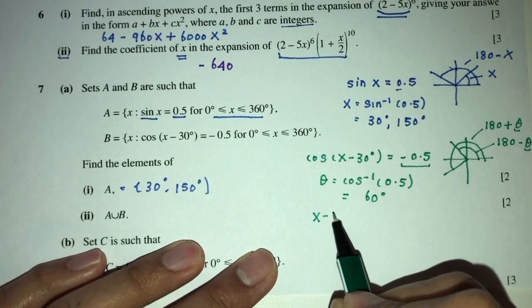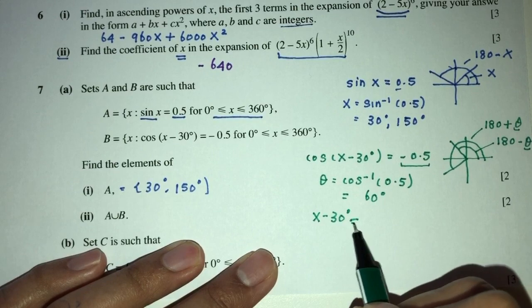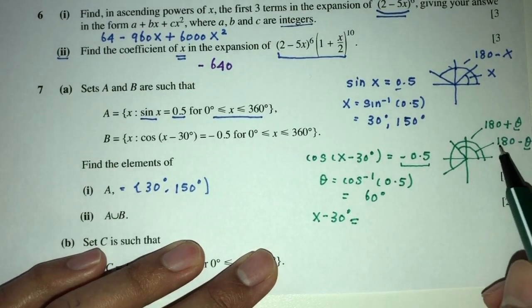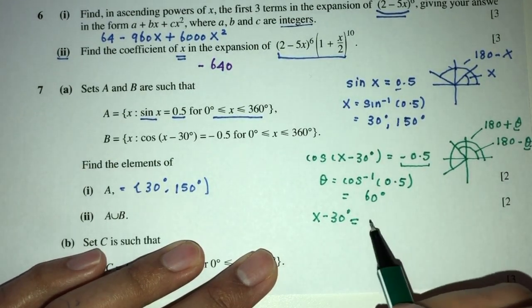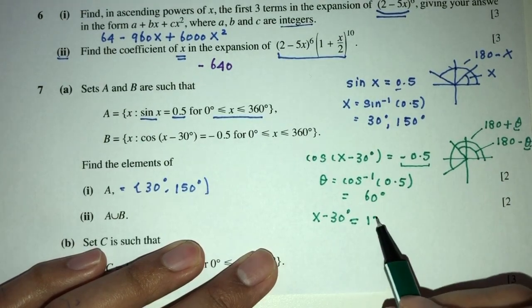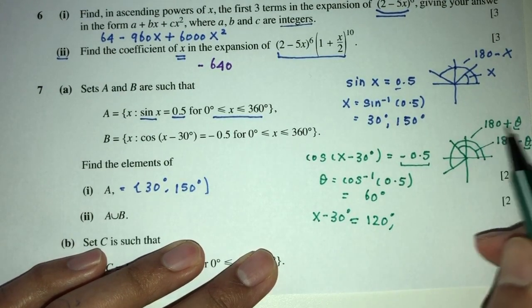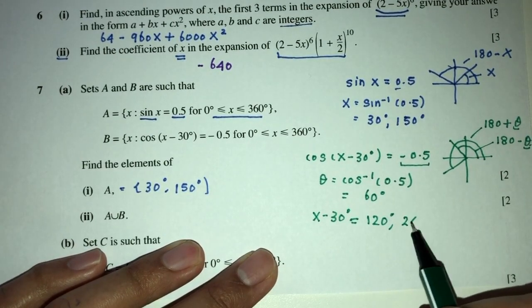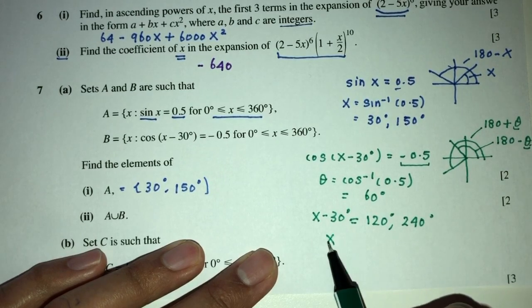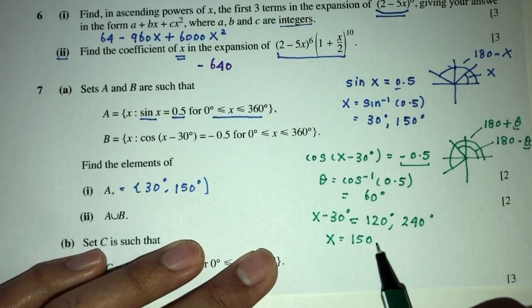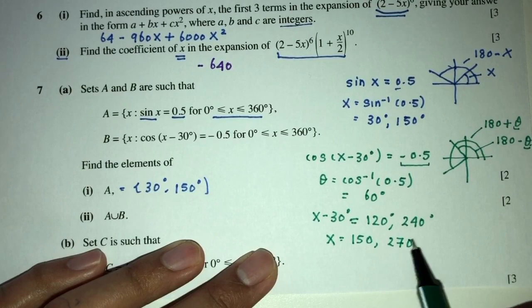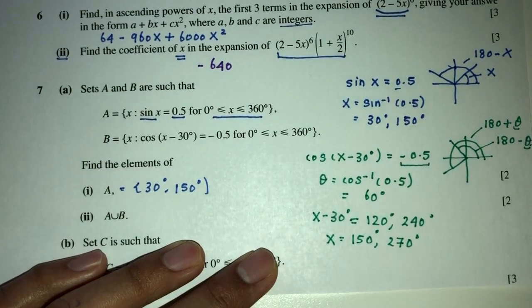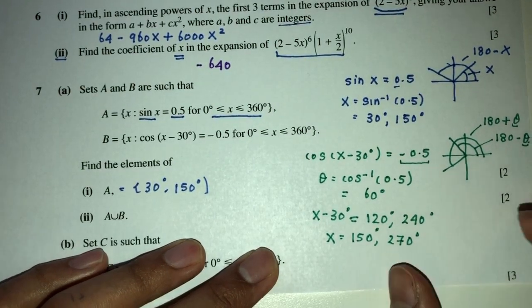So x minus 30 will be, according to the quadrants, 180 minus theta. That should be 180 minus 60, that will be 120. Or it will be 180 plus 60, this will be 240. So x will be 150, or it will be 270. That gives two values of x for the set B.